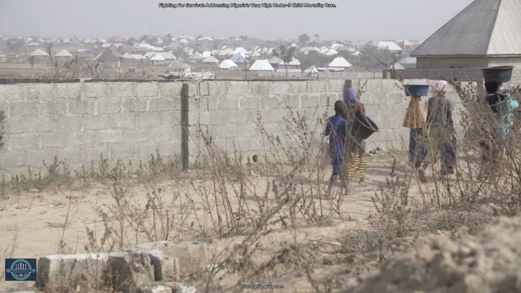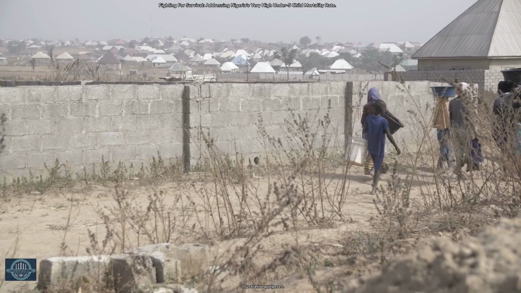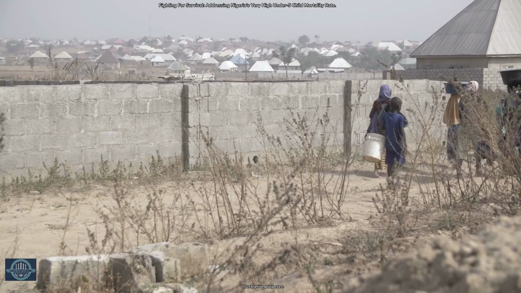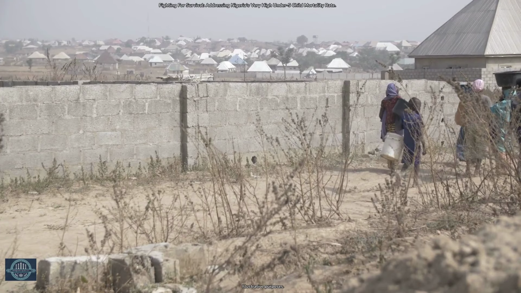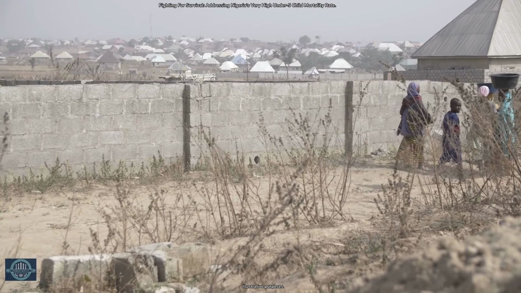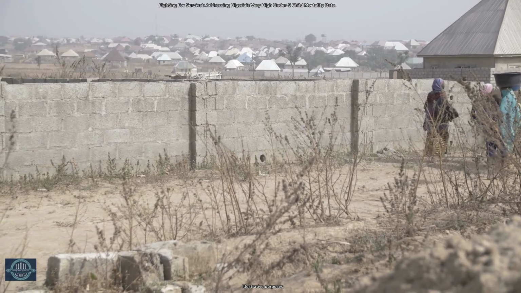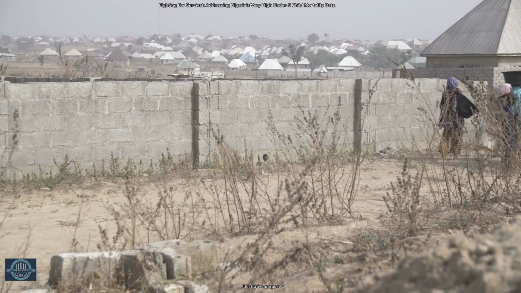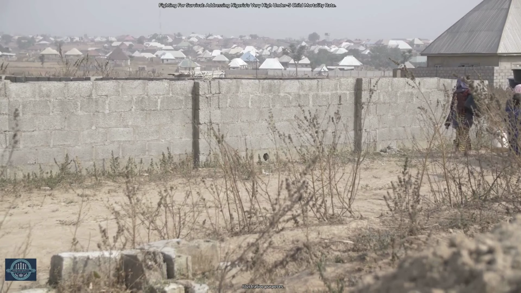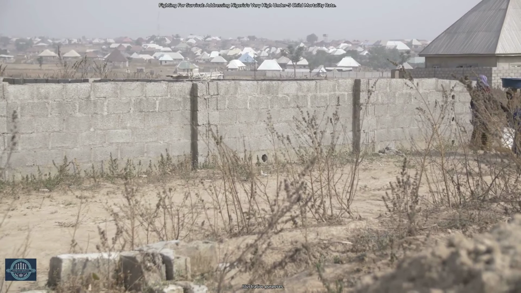Additionally, the ongoing insecurity has forced many families into internally displaced persons camps where living conditions are poor, further exacerbating the under-5 mortality rate. In these camps, overcrowding, poor sanitation, and a lack of access to clean water contribute to the spread of diseases like diarrhea and pneumonia, which are leading causes of child deaths.